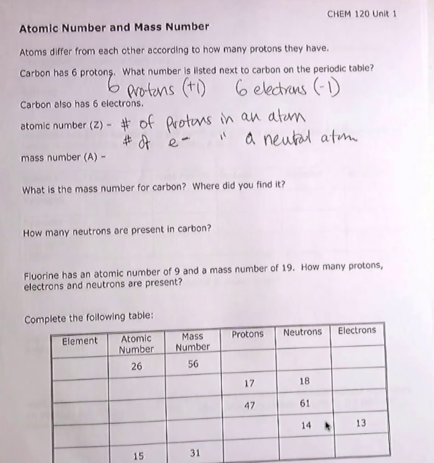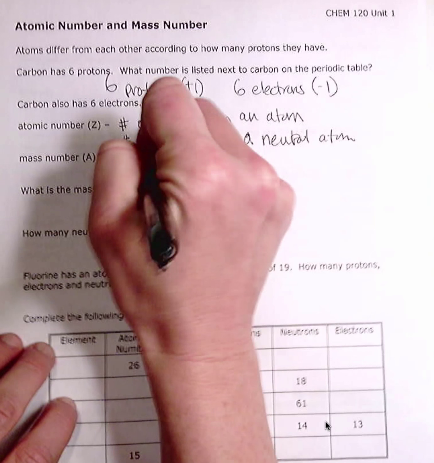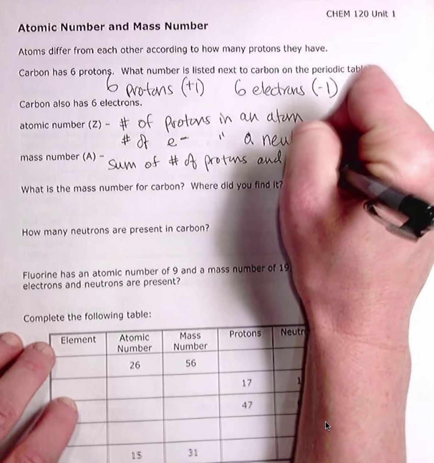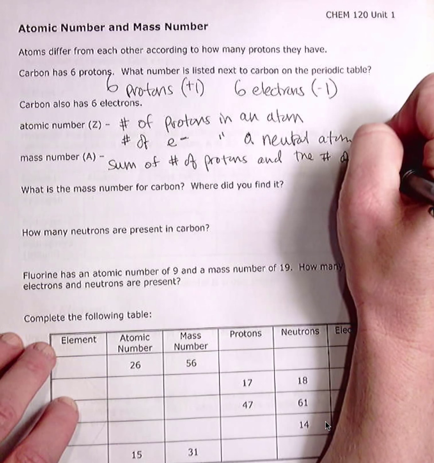Okay, mass number is the mass of an atom and is equal to the sum of the protons and the number of neutrons. Remember that protons and neutrons are the ones that have mass, while electrons are negligible. So it's the sum of the number of protons and the number of neutrons.